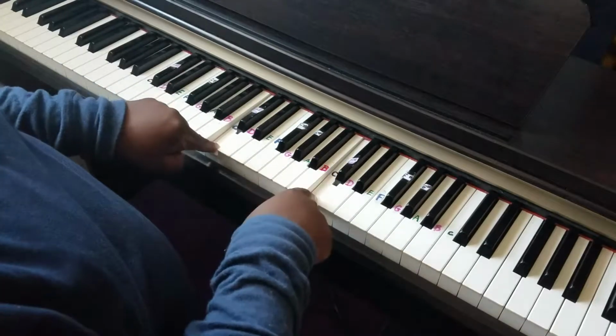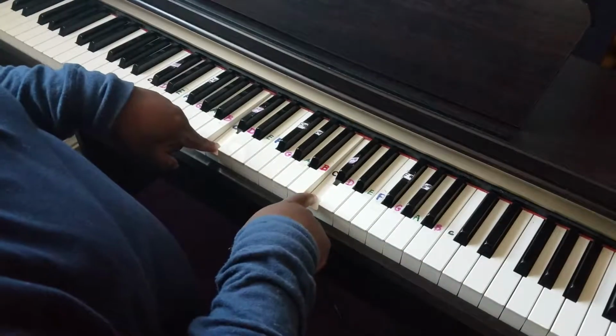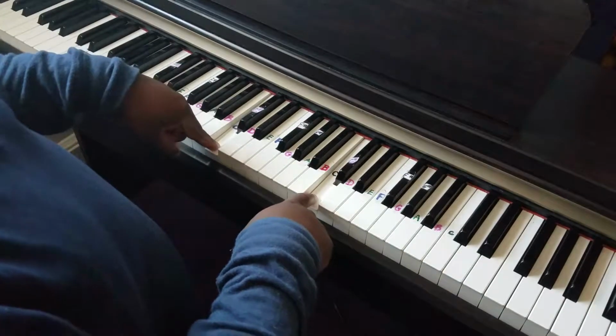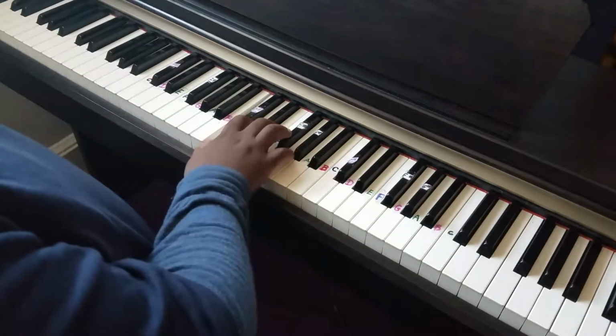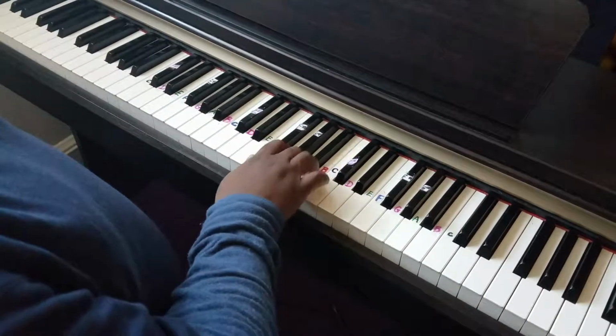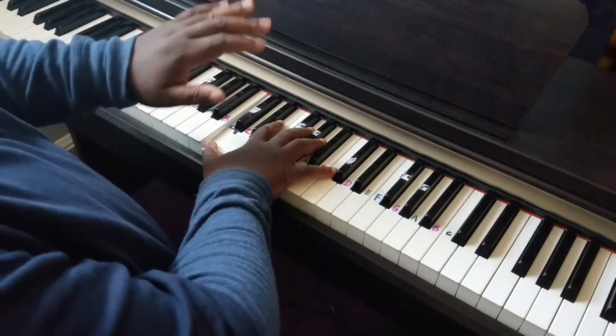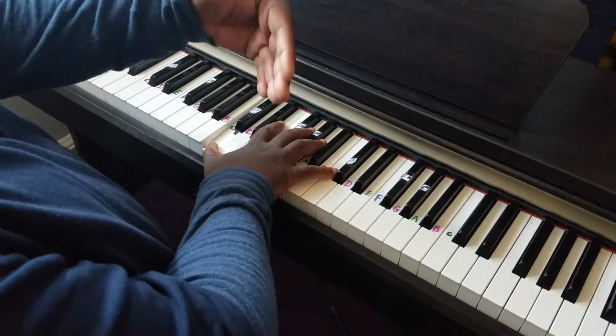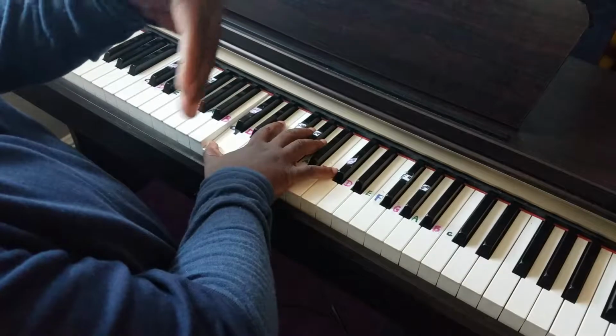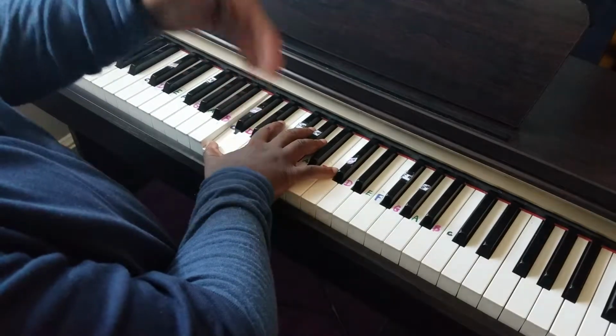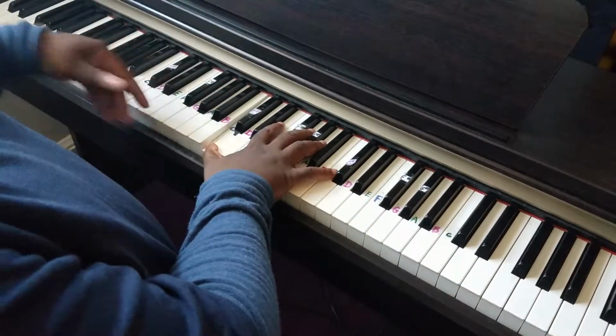It's the easiest scale because it's all the white keys. So you can play any song within this scale.